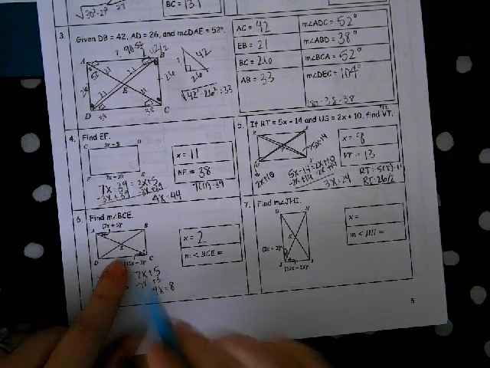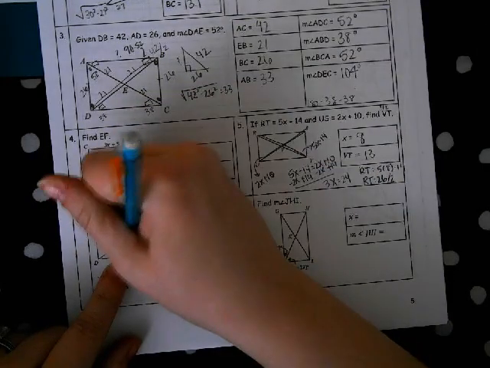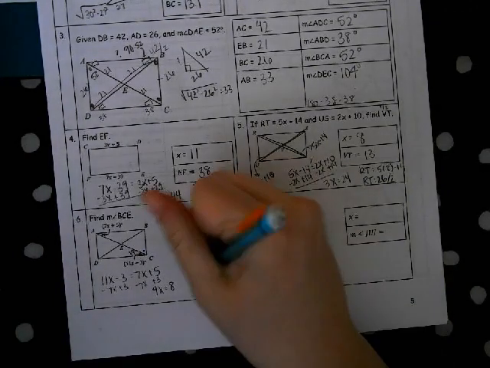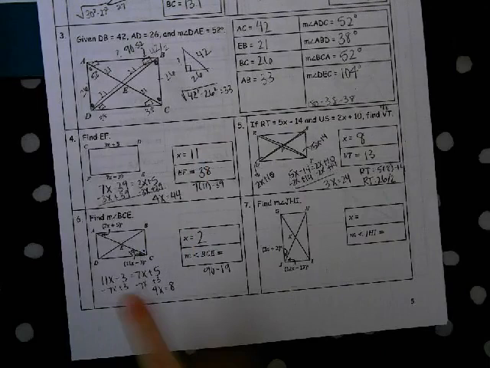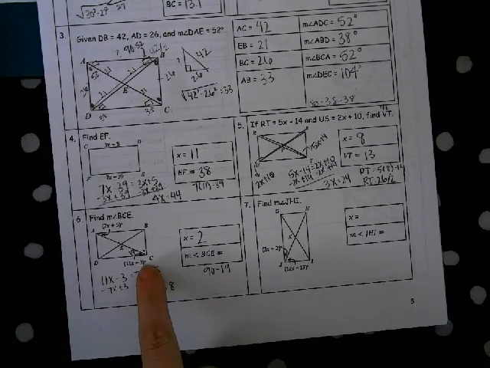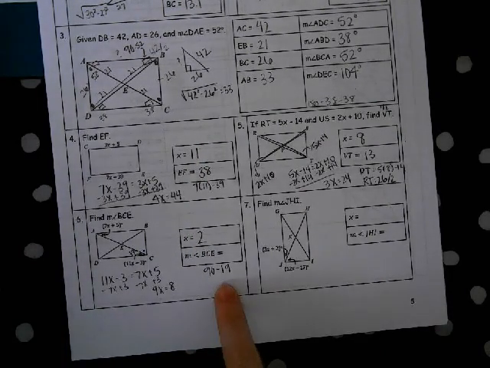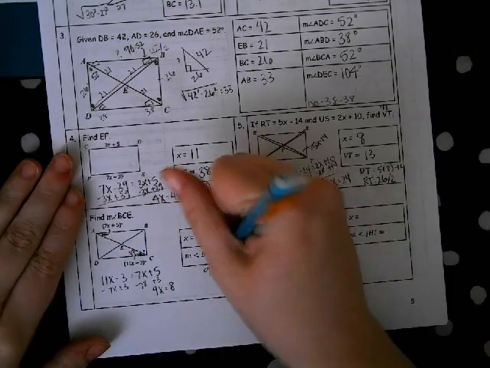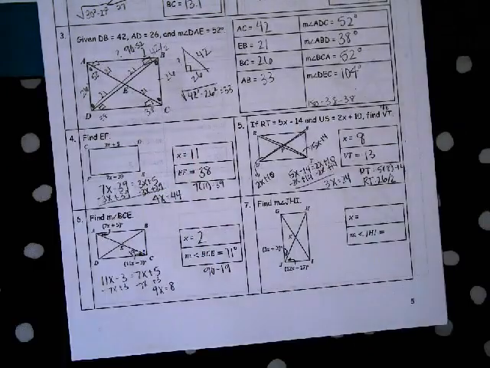I know that half is 19, and I know the corner angles in the rectangle are going to equal 90. I can figure out what BCE is by subtracting the given here, DCE, from 90. 90 minus 19 gives me 71 degrees. Now I have the rest of my pattern if I needed anything else.